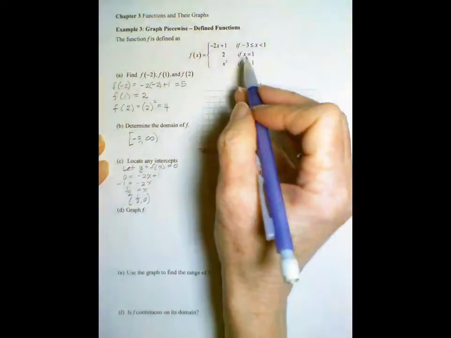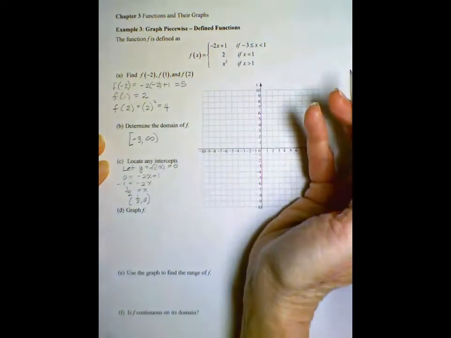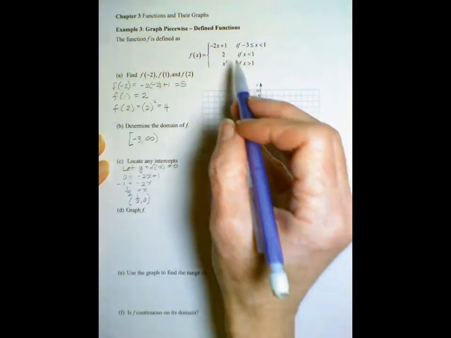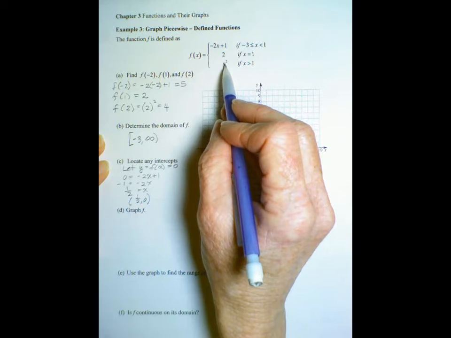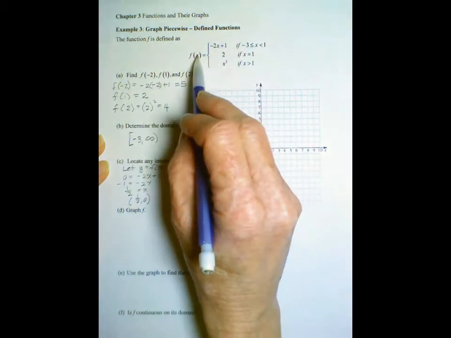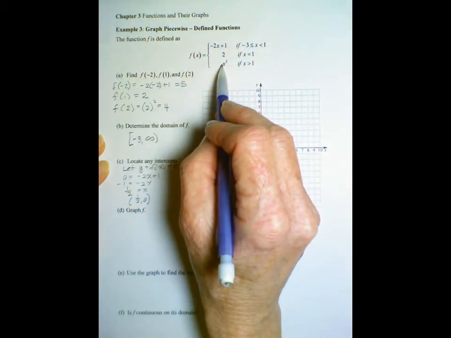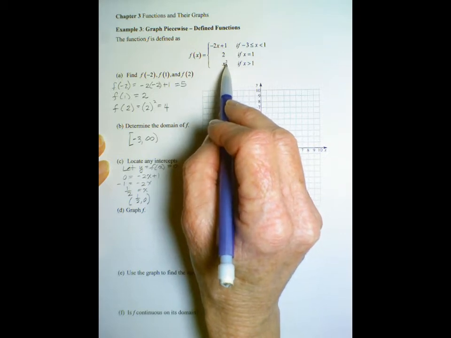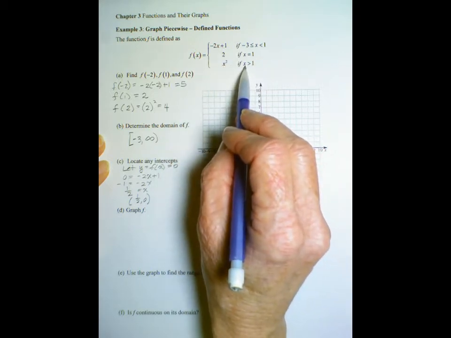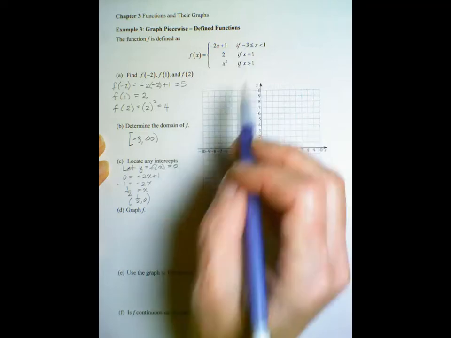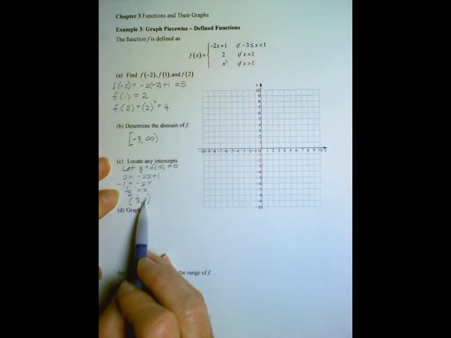Okay, so we know this point, 1, 2, that's not an intercept. And if we set this one equal to 0, 0 equals x squared, then we get x is 0, but if x is 0, we're not using this function. So that's the only x-intercept.